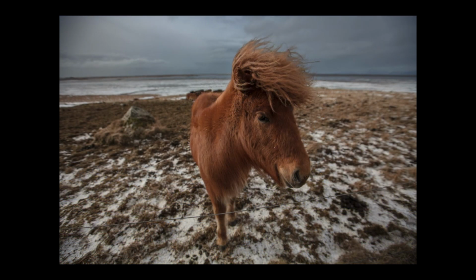But watch that distortion with living things. It can make them look weird. Avoid using a wide angle and getting close to heads. It will make them look huge, like this horse in Iceland. His head is not twice the size of his body.